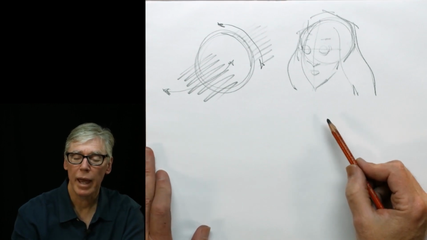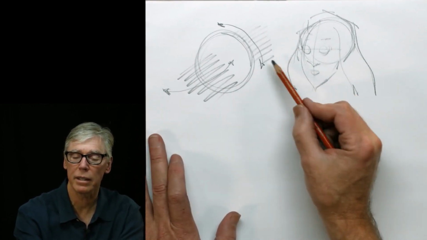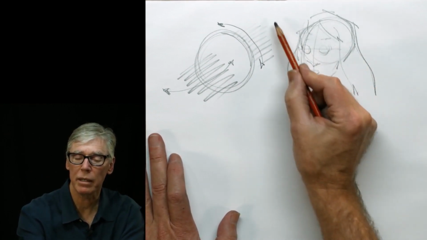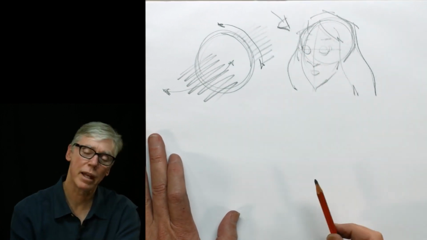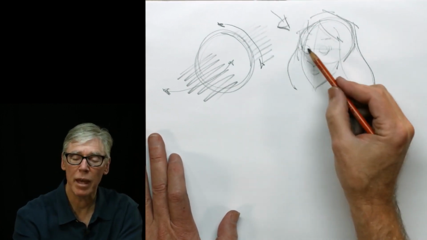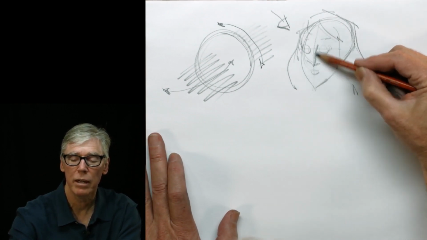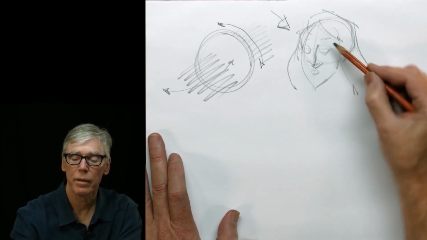All right? And what I'll do is I can give it a light direction. Let me say this way. If I have a light direction like this, then maybe what I'm going to get is a shadow here, which is going to be soft. It's going to be a harder edge here.